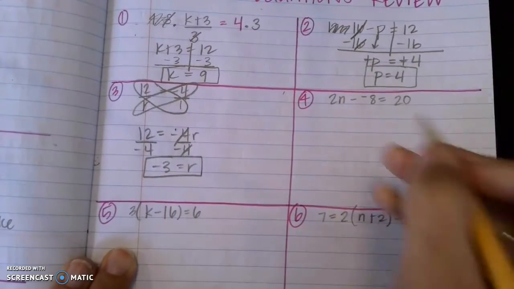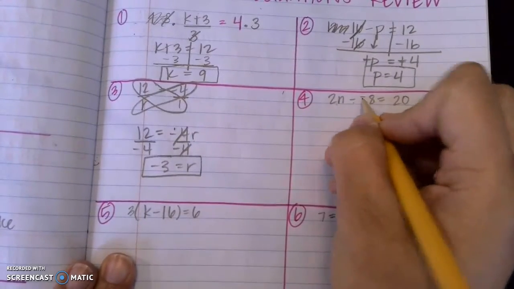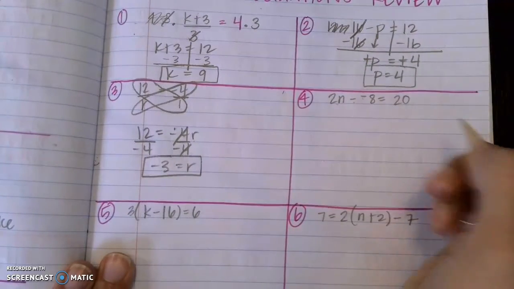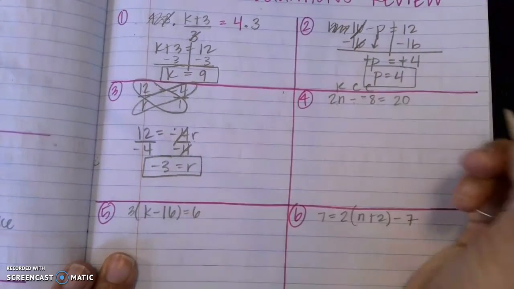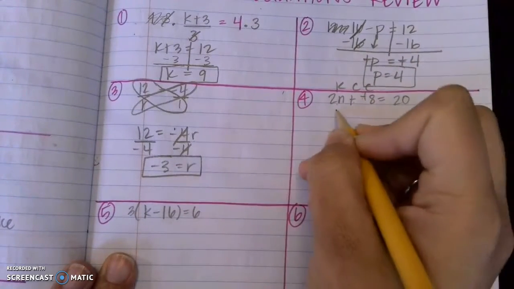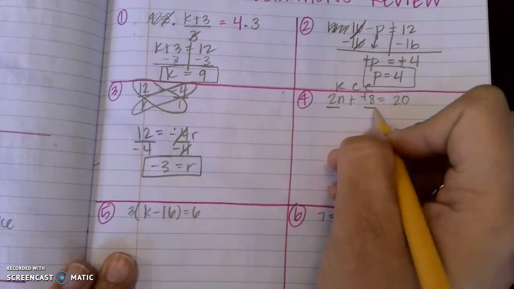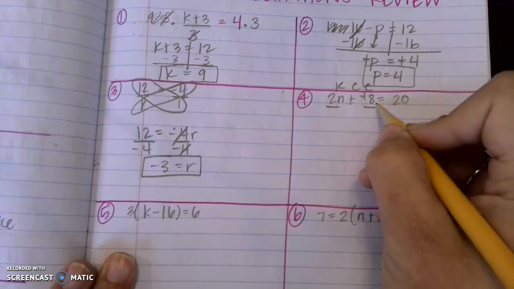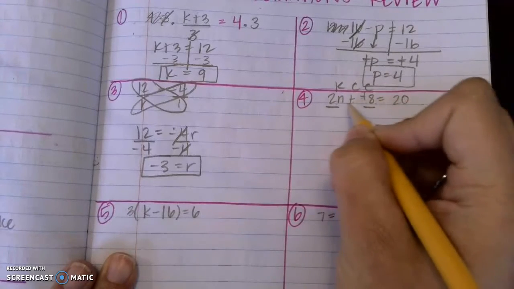Here with this one, we use the rule. We've got 2n minus negative 8 equals 20. This minus a negative, we apply the keep, change, change rule. So this becomes 2n plus 8 equals 20. These are not like terms. I can't add these two together because this 8 is missing an n, and this 2 has an n. So we can't combine these.